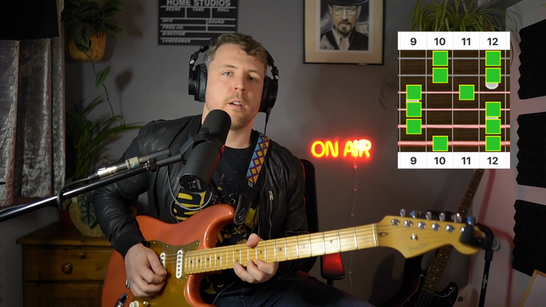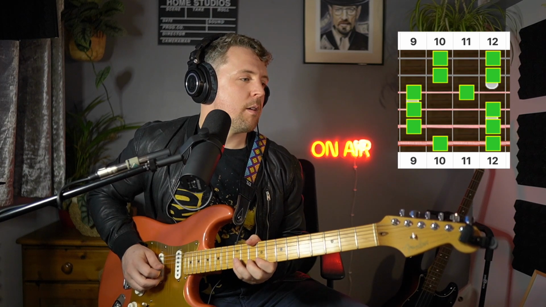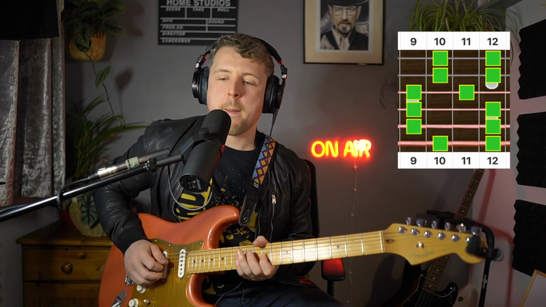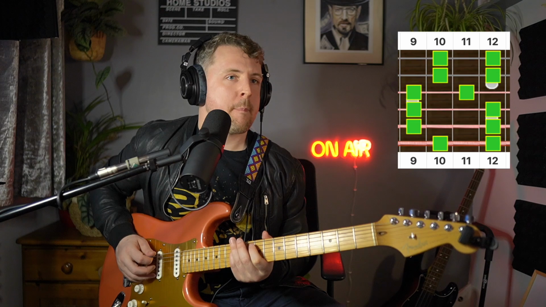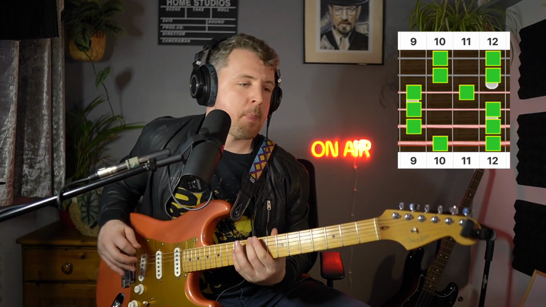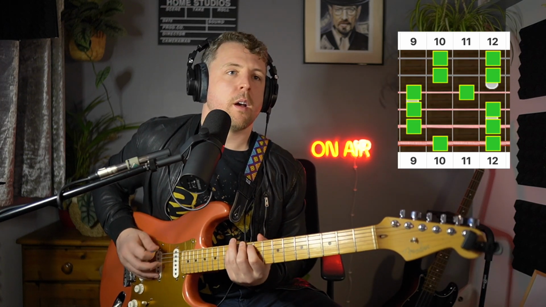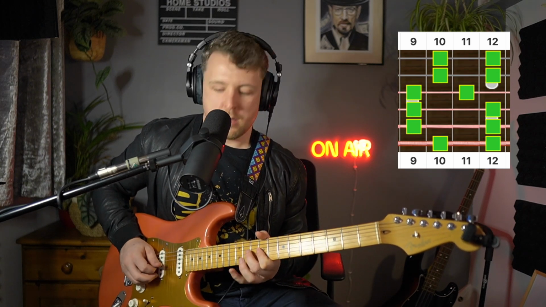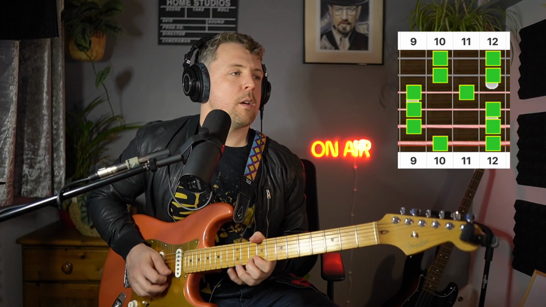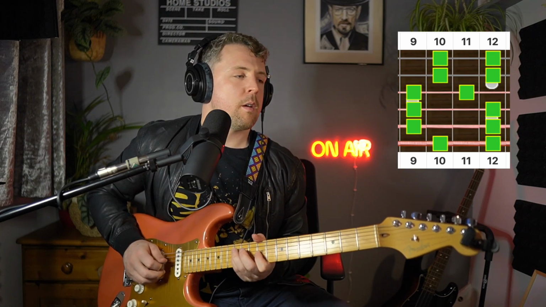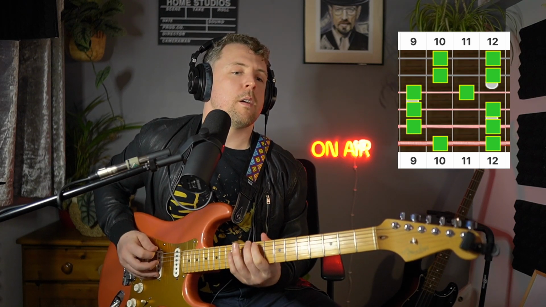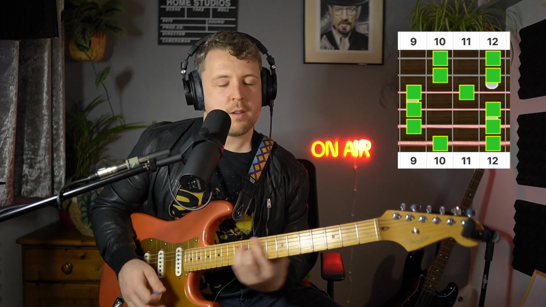Okay, now back down again. That is the infamous pentatonic shape in the E position. Cool, let's move on to the third and final, last but not least, shape in the D shape.